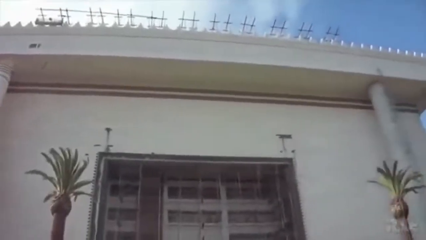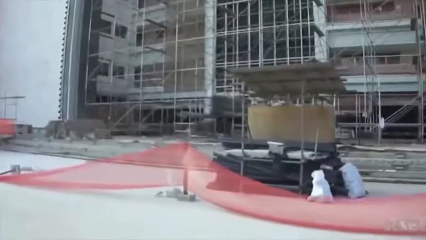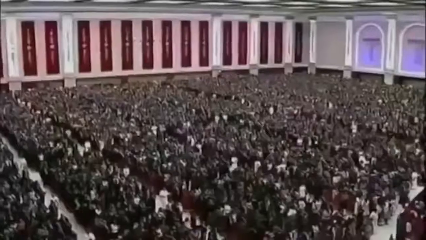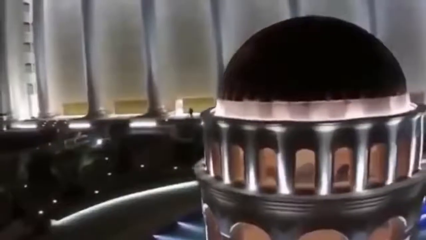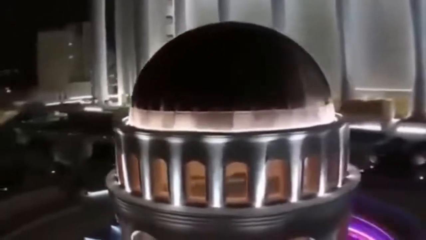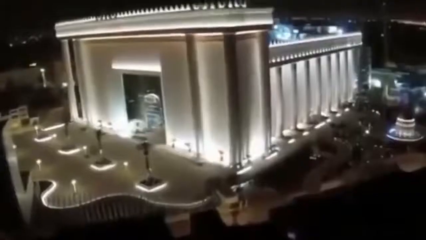Stone imported from Israel will line the walls, floors, and the altar. Plans for this temple were drawn up in 2010, but it will be ready for use in 2014, which is coming up in just a few months. So construction workers are busy at work, doing everything they can to have it ready in time for the grand opening this summer.